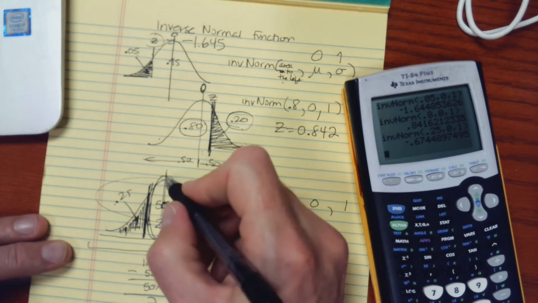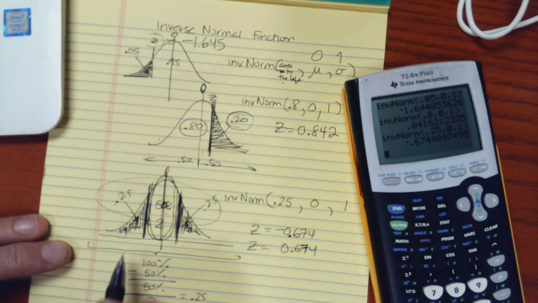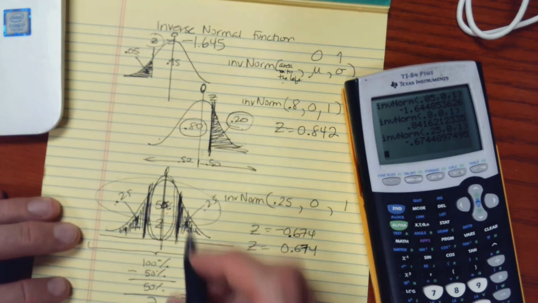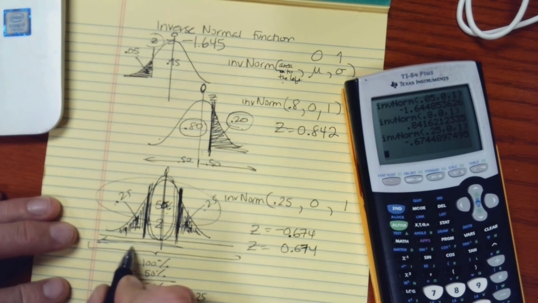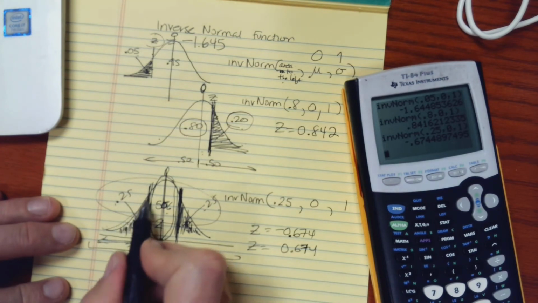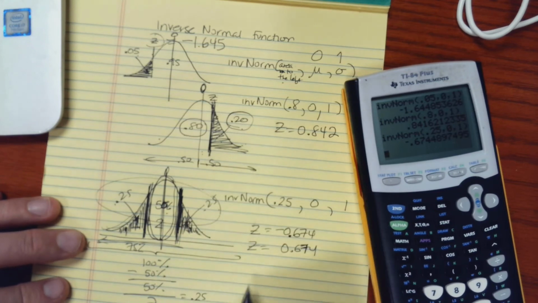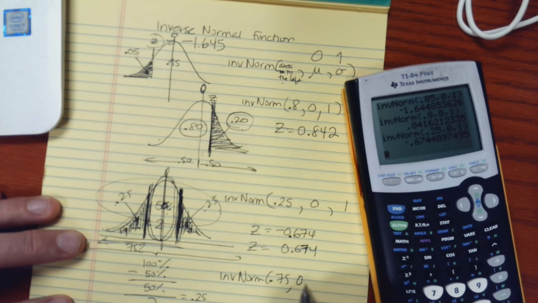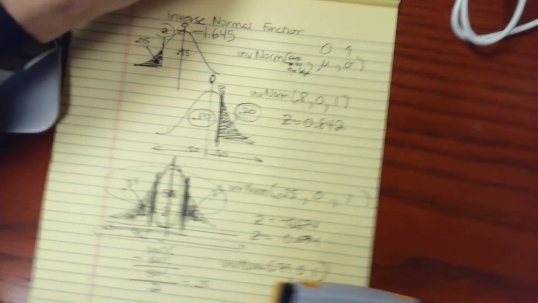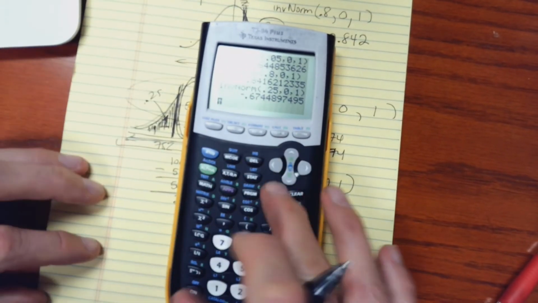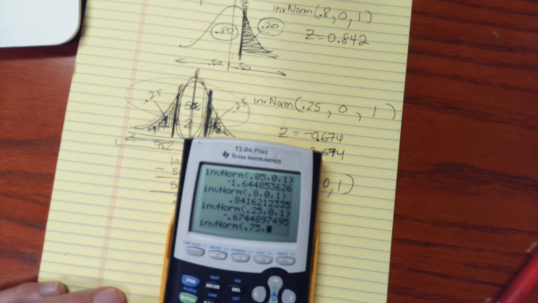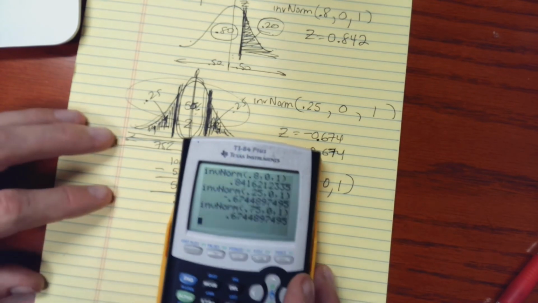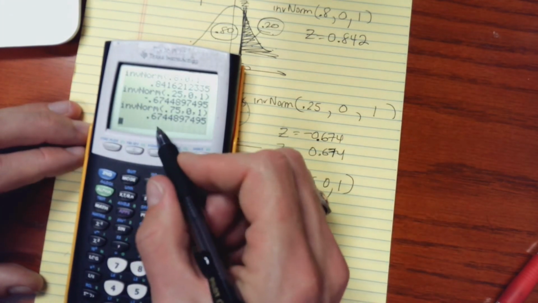Now that works because the center here is 0, but if that were not the case, we could also realize that this is the line that cuts off the bottom 75%. If I take this 25 plus this 50, that would be 75%. So I could also use inverse norm 0.75, 0, and 1. And just to show you, here's my distribution, option 3, 0.75, 0, and 1. And you'll get the same thing, positive 0.674.